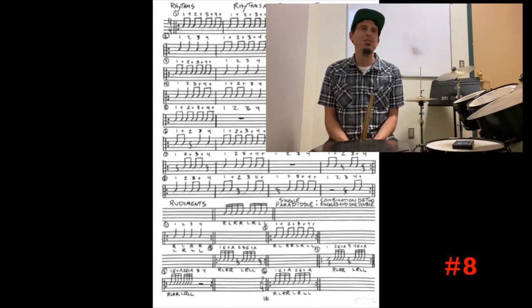Bar 3 has a quarter note rest on beat 1, a quarter note on beat 2 with eighth notes on beats 3 and 4. And then bar 4 has a half note rest for beats 1 and 2, a quarter note rest on beat 3 with eighth notes on beat 4. I mean, we'll wait all the way till beat 4 to play for that last bar.